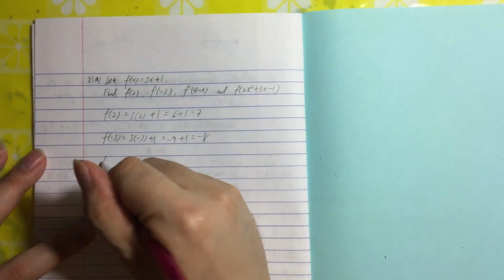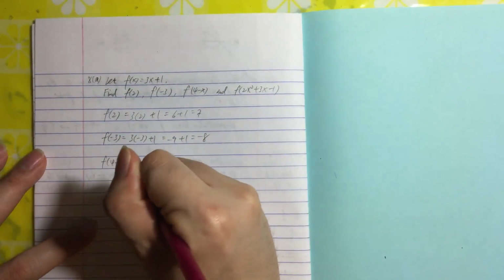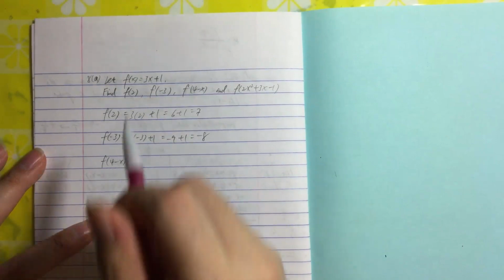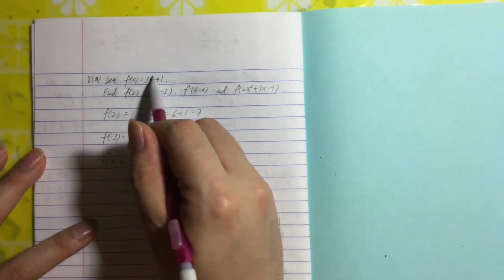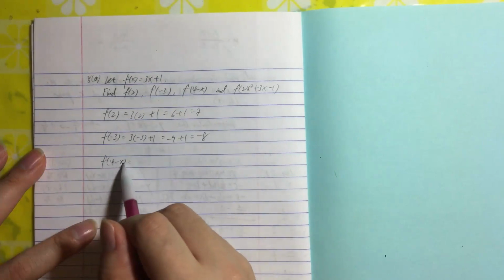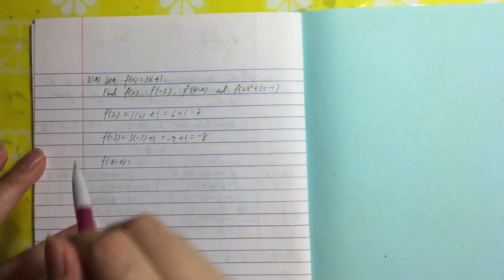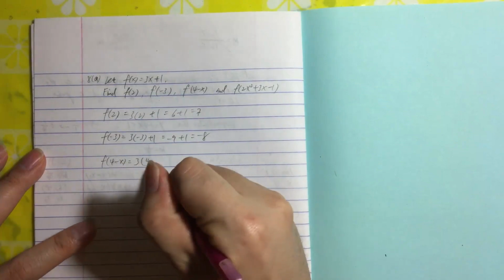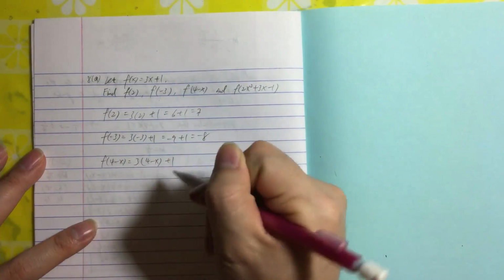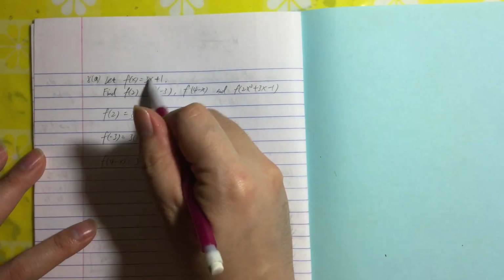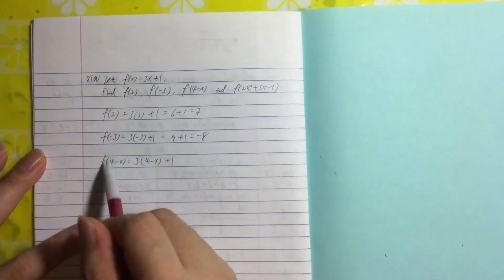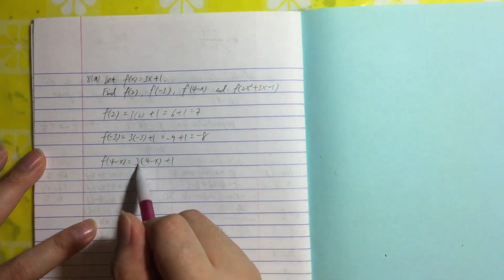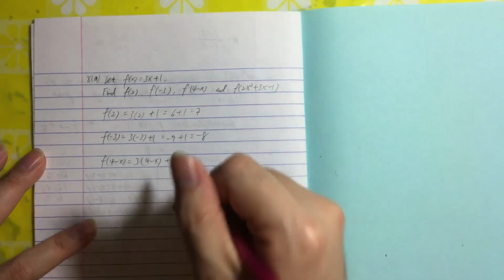Next, for f of 4 minus x, I replace x with what's in the parentheses, 4 minus x. So I get 3 times 4 minus x, plus 1.